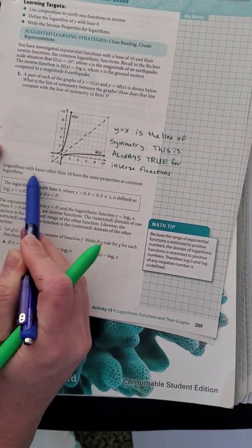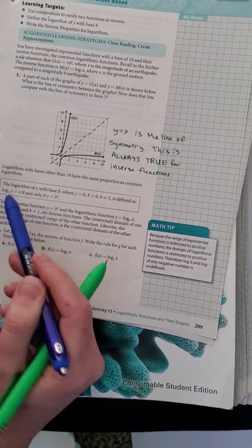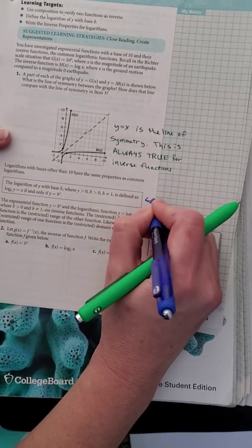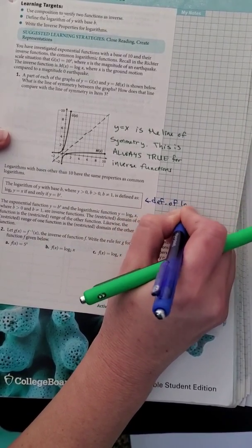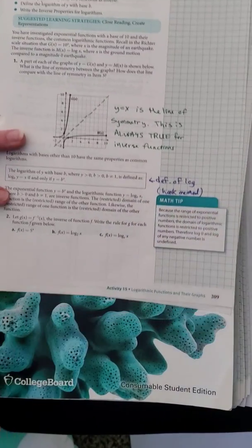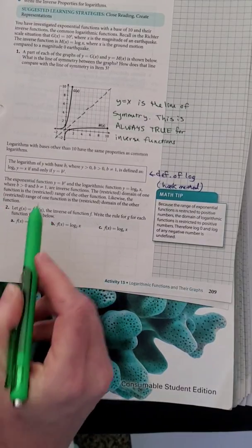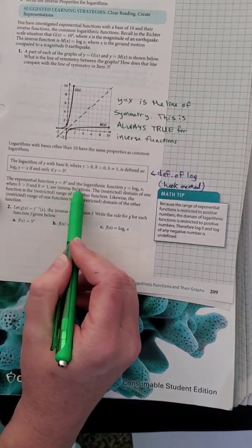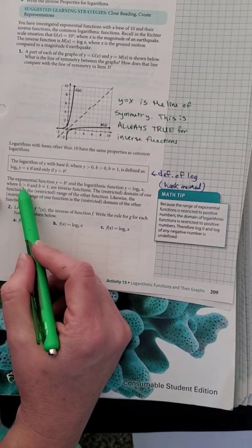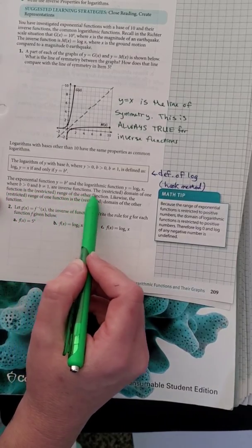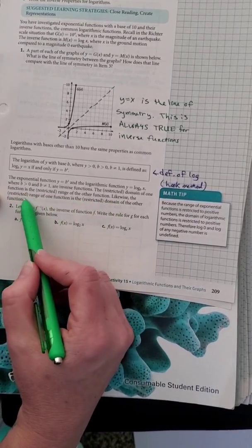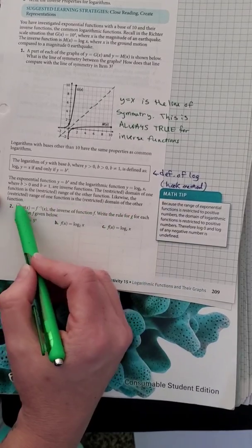All right, so it says logarithms with other bases than 10 have the same properties. And I've already actually given you this for this definition. This is the definition of a log. I also say, hey, this is when we use the hook method to change from a log into an exponential function or vice versa. It says the exponential function y equals b to the x, and the log function y equals log base b of x, where b is greater than 0 and b cannot equal 1, are inverse functions. The restricted domain of one function is the restricted range of the other function. Likewise, the restricted range of one function is the restricted domain of the other function.